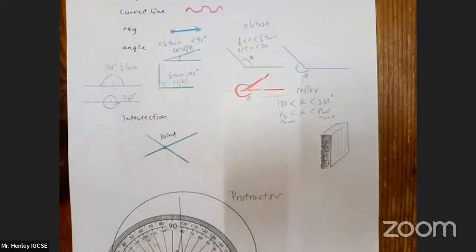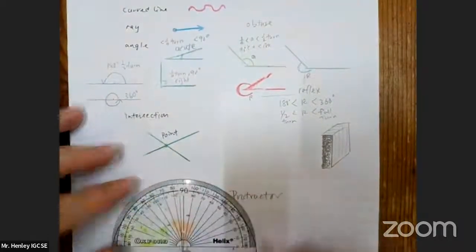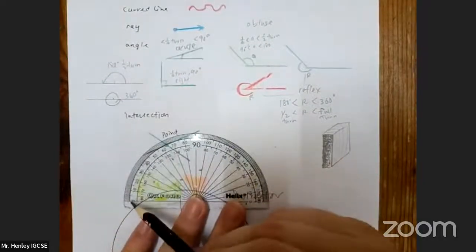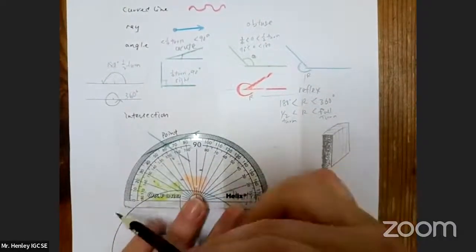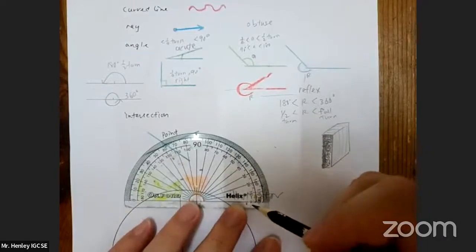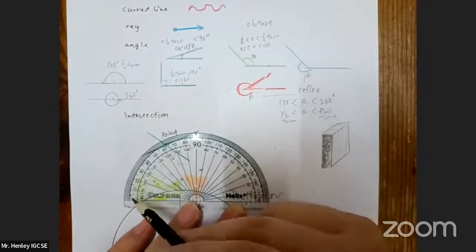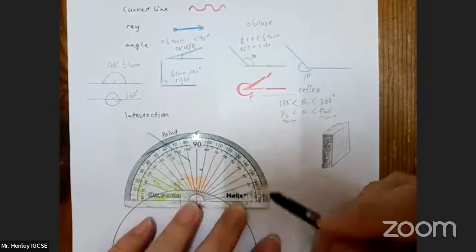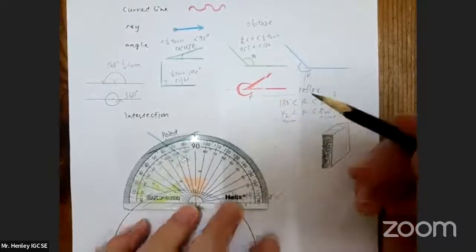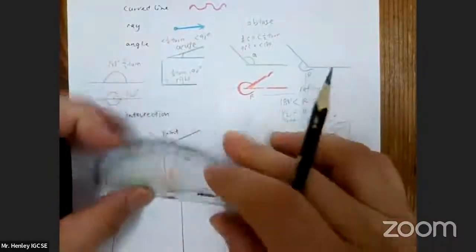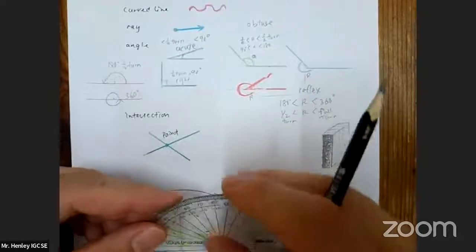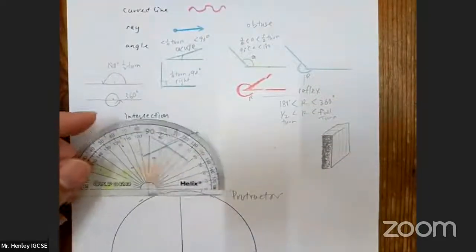This is the protractor with the half turn. That means from 0 to 180, you can go from left to right, which is clockwise, or from right to left, which is anti-clockwise. This is a half turn, so you can use this to measure the angle. Today I'm going to show you how to measure the angle.